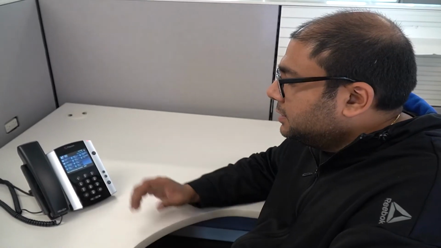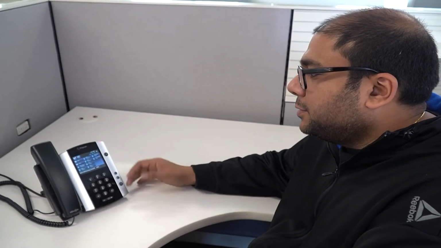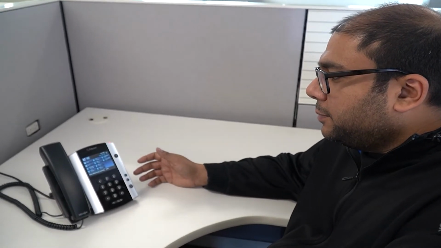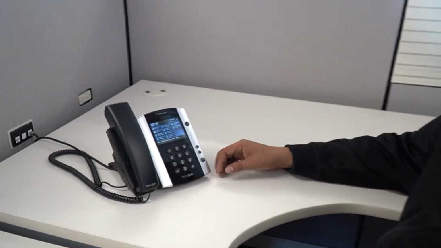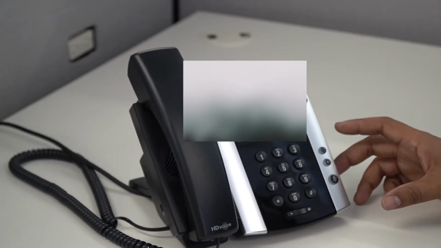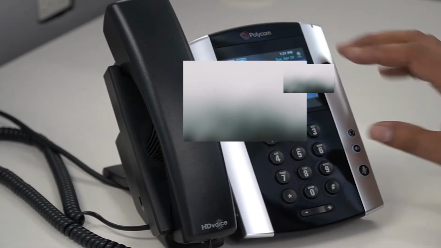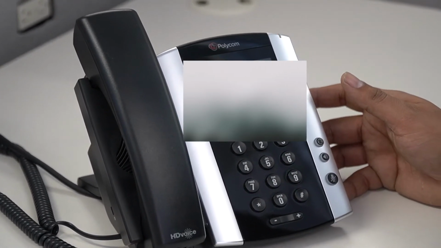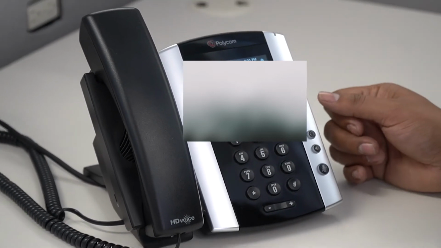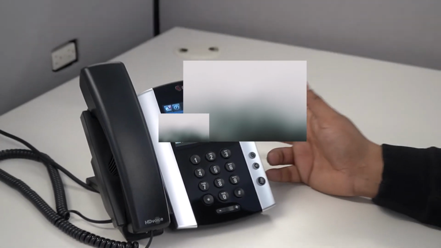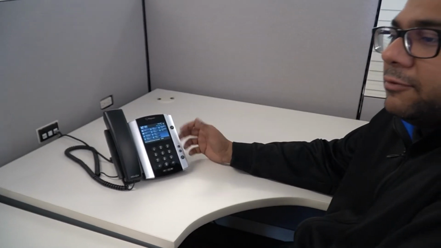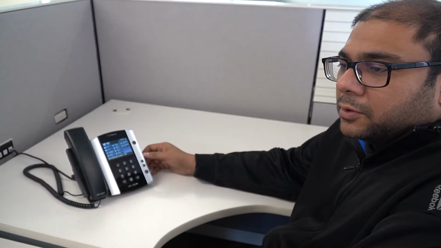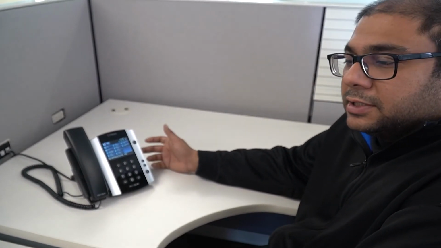Hey guys, this is a quick demonstration of the voice over IP system that we typically install in small offices. Basically, this is a standard voice over IP phone made by Polycom. This client essentially has a Vonage business account where they have, I believe, 7 extensions set up. They have a main number. You call into the main number. They have something called a virtual assistant.